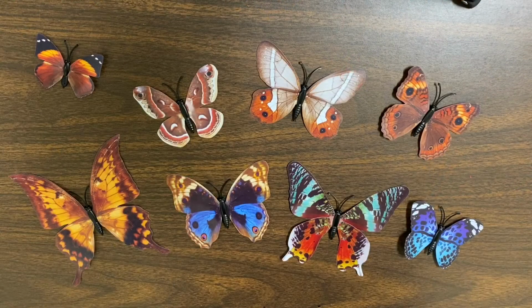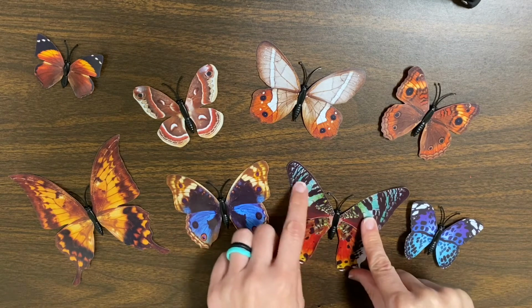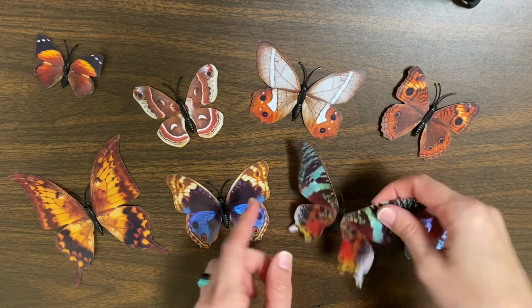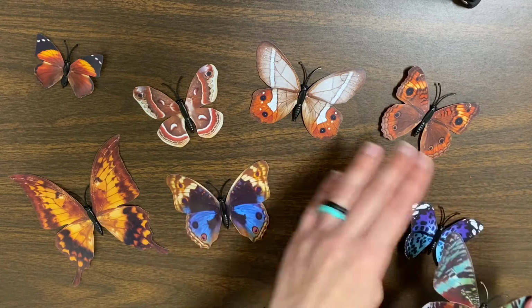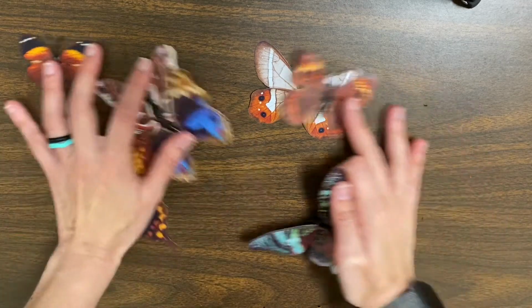So these are some fake butterflies that I bought on Amazon. When you are ready to draw from observation, you can just pause the video right here and pick which one you would like to draw. I really like the color right here on this one, so this is the one I'm going to choose, but you can choose any of these here.